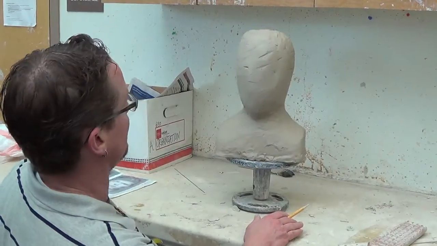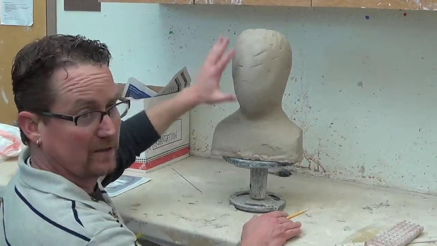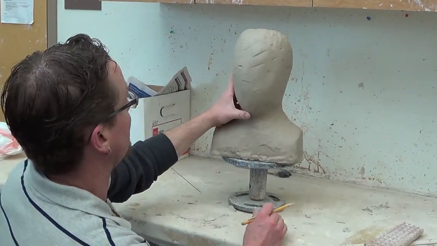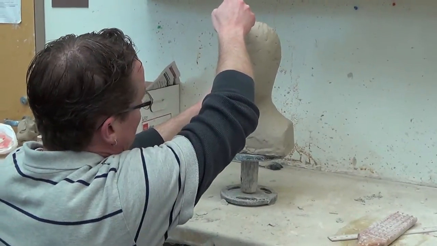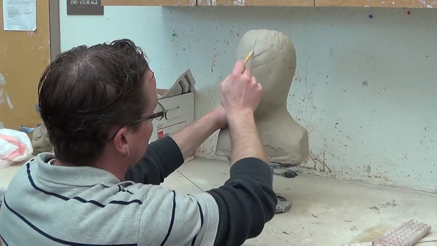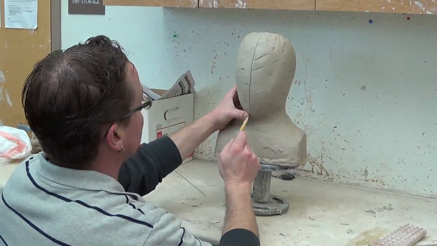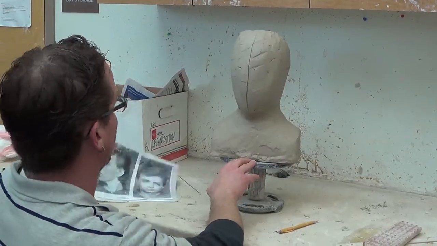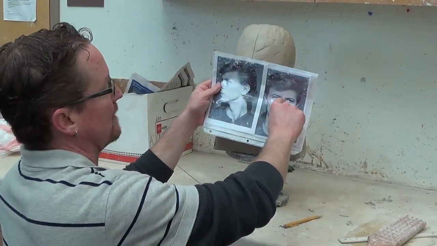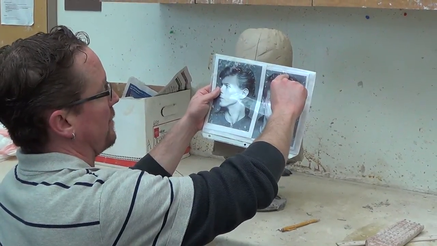So the next thing I'm going to do, once I am here, I'm ready to start laying out my facial features and getting them kind of the right size and in the right place. To do that, I'm going to go back to those lines that I had in my maquette, the vertical axis and the horizontal axis. The eye level line is halfway between the bottom of the chin and the top of the head.